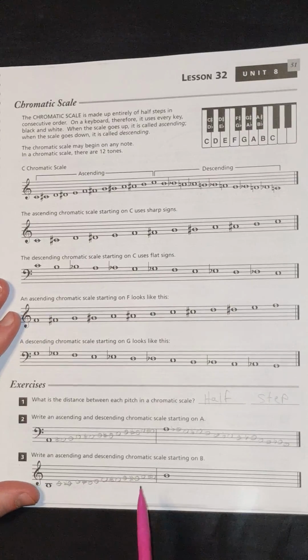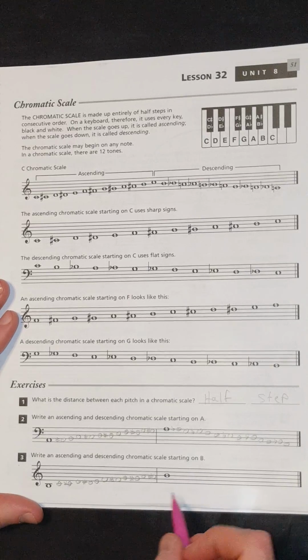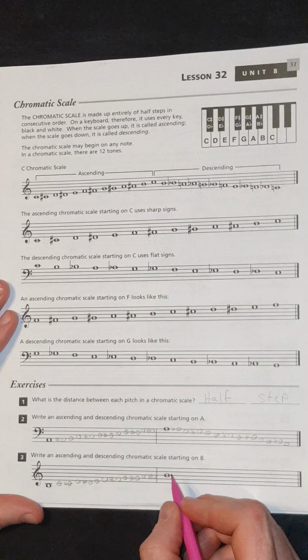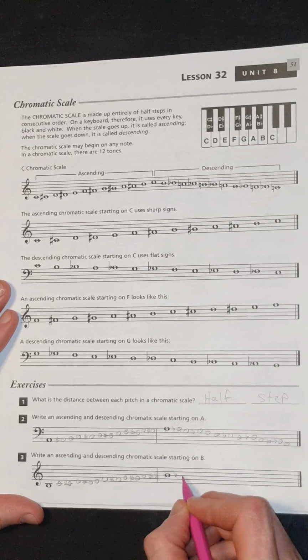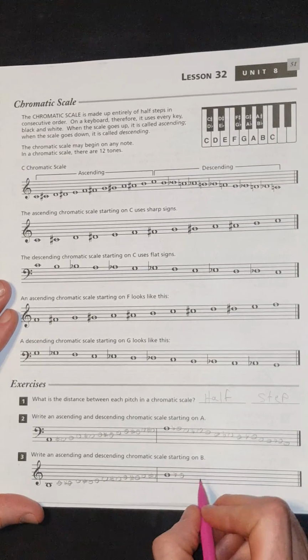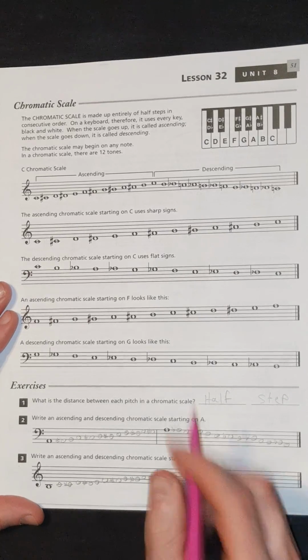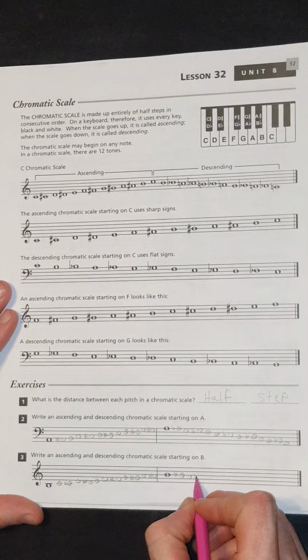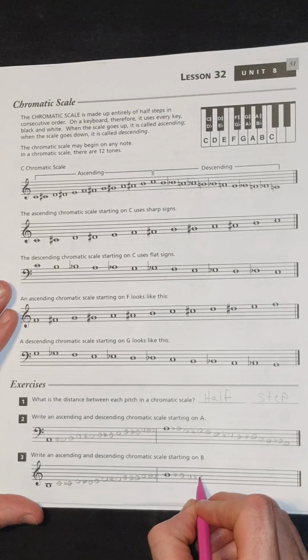Okay, write an ascending and descending chromatic scale starting on B. So now we got to go down. Starting on B. Now remember, you got to flat them on the way down. B flat, A. And it's okay to look at the keyboard if you want. I'm looking at the keyboard because for some reason my brain doesn't do this as easily as I would like it to.